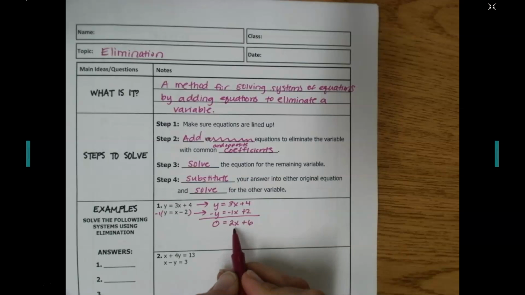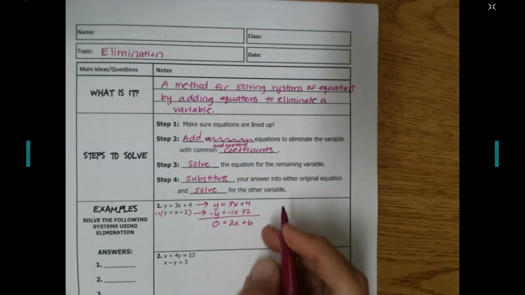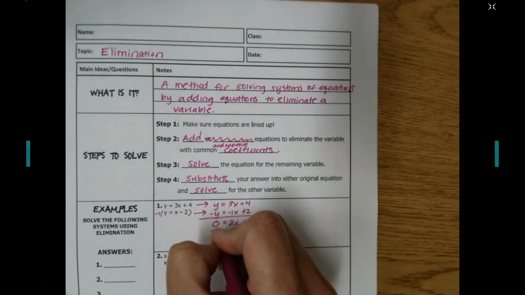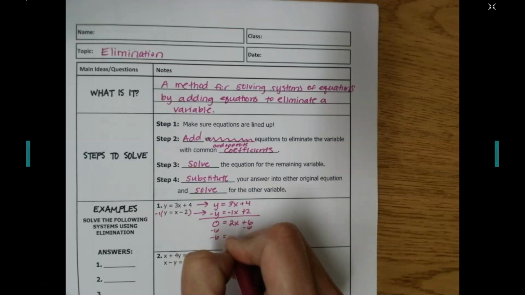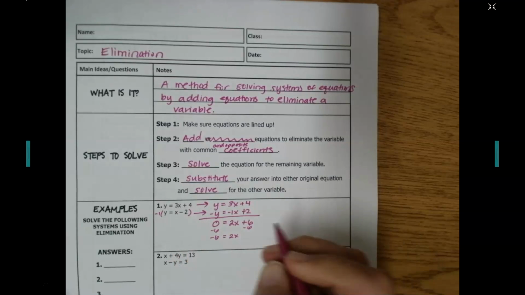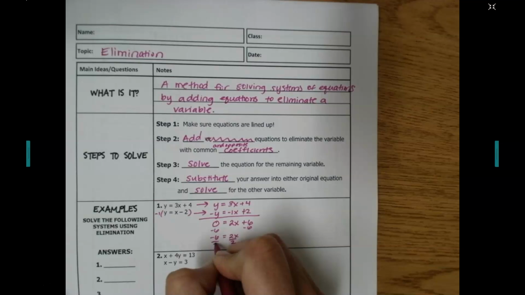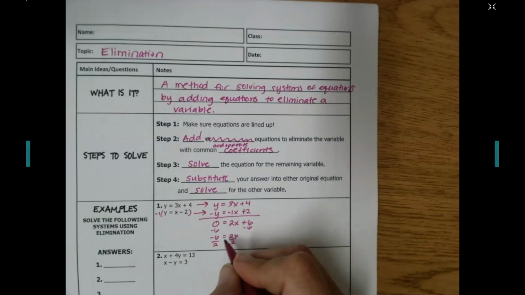And now I'm left with just one variable, and I can solve for this variable. Let's move everything away from the x, so let's subtract 6 from both sides. So -6 equals 2x, and then divide both sides by 2. And so that lets me know that x equals -3, right?